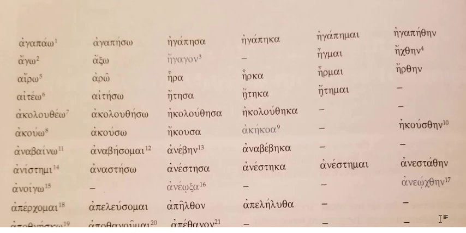And so notice with agapao, you have agapesa. You see the augment there? The alpha has augmented to eta. And you have the sigma alpha as your tense formative. So is this a first aorist or a second aorist? It's a first aorist. Good.